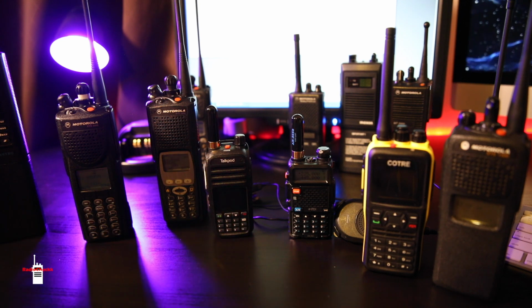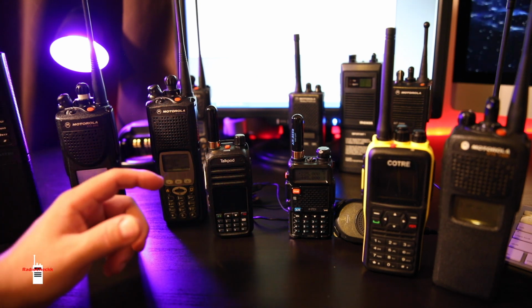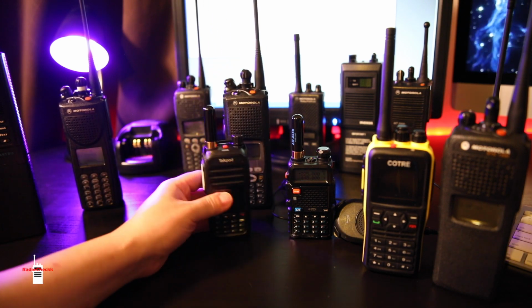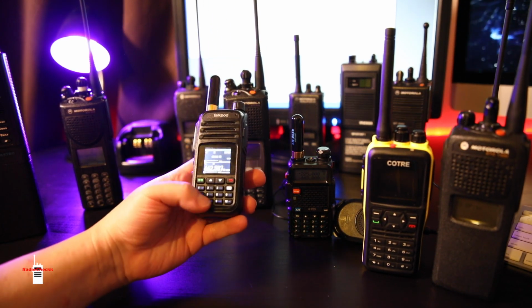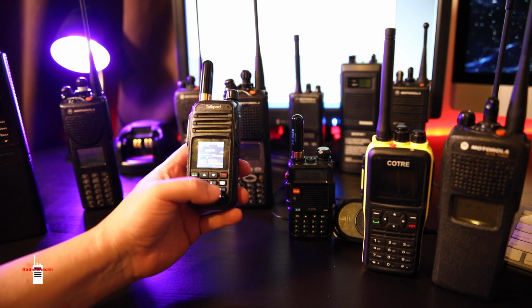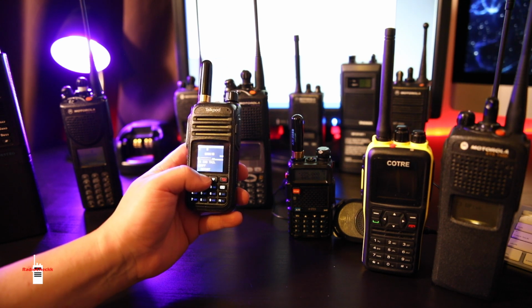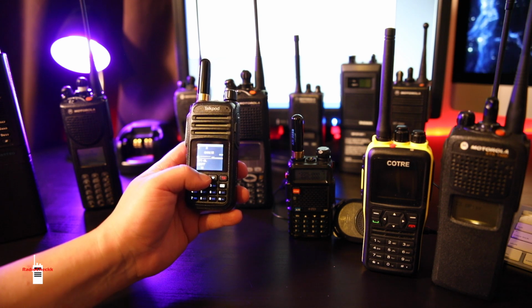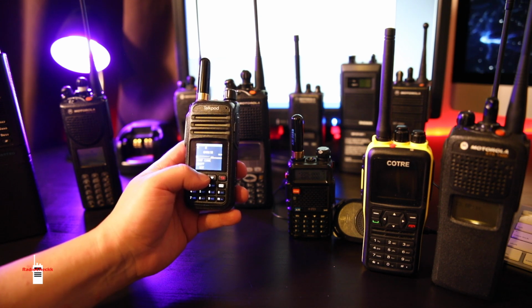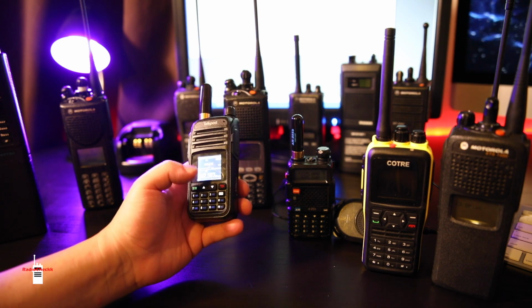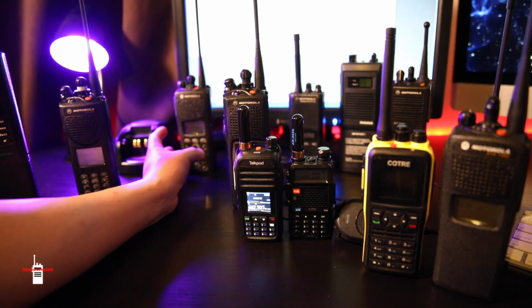I don't have any FRS radios here, as far as the small ones you get at Target or Walmart, to show you, but they would generally be like this. You wouldn't have the buttons here. You definitely wouldn't have the options to change power, your wattage. You won't be able to put any DCS codes. It does have quiet codes, but that's about it.